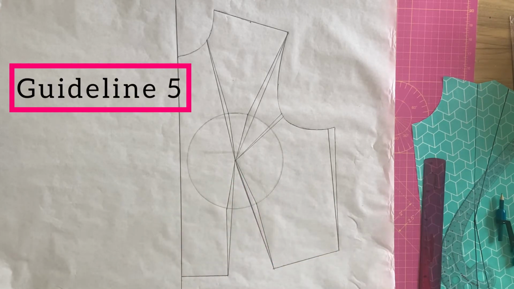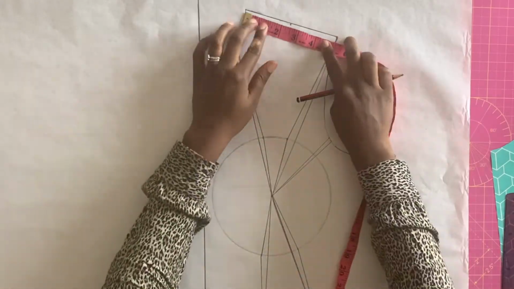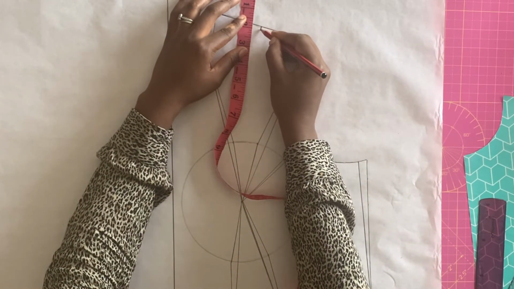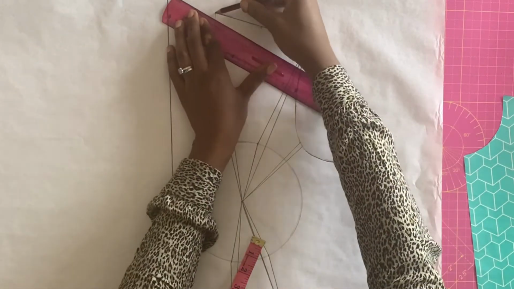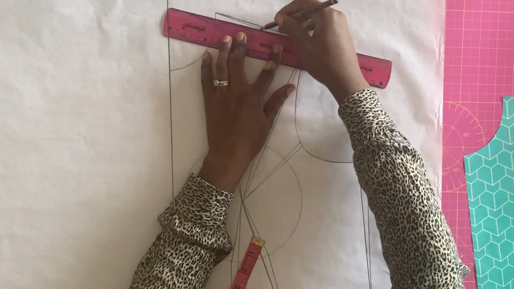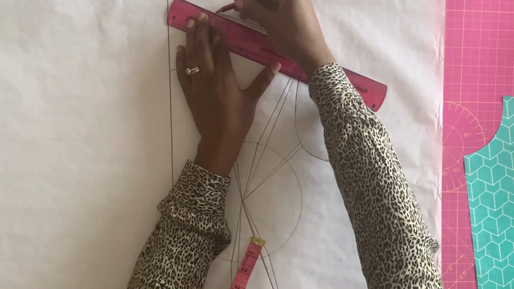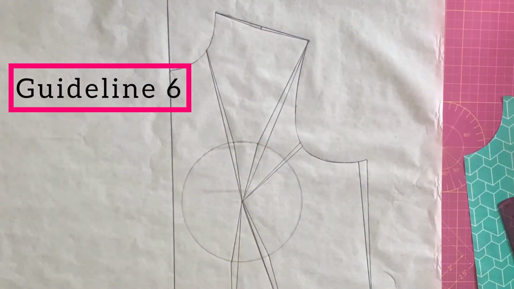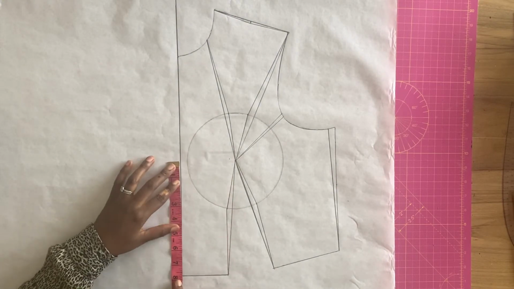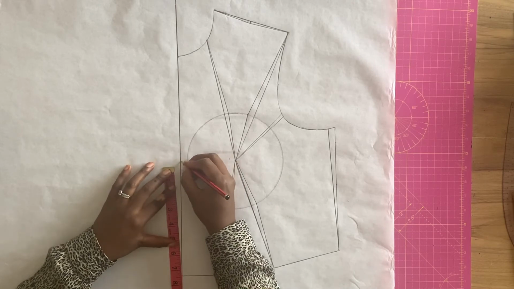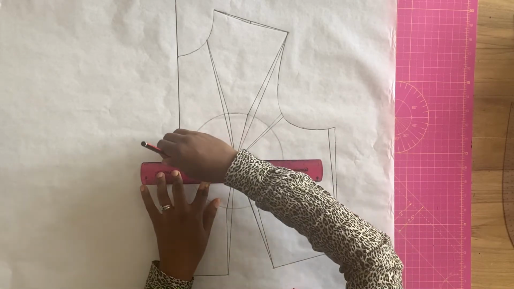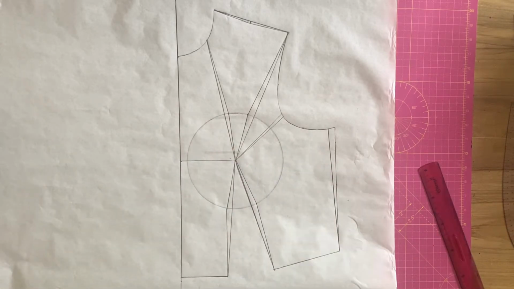Guideline 5, mark the midpoint of the shoulder and come downwards from this point 1/8 of an inch. Now connect to this point like so. Guideline 6, now mark your true bust line from the center front down to the bust point, and on both sides of this line, mark 3/8 of an inch.